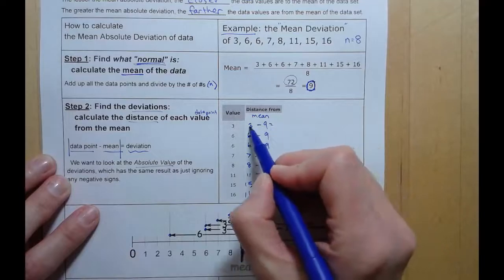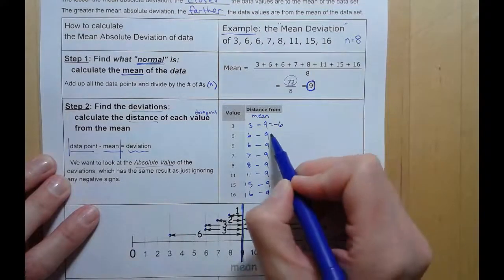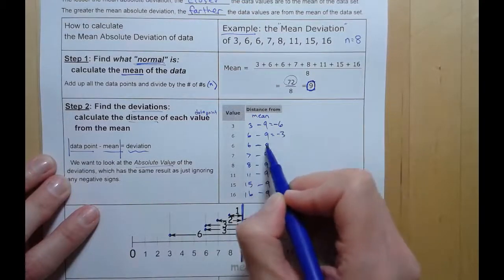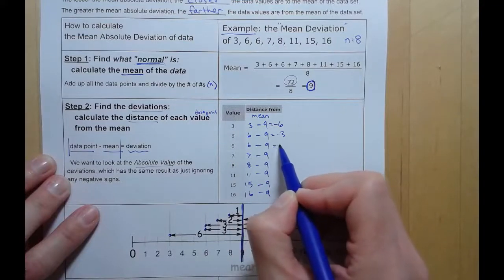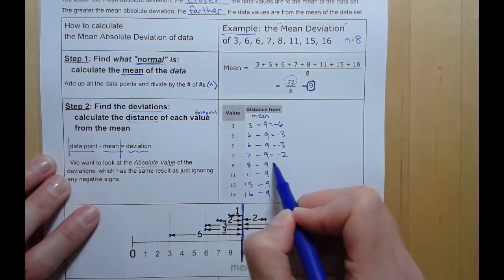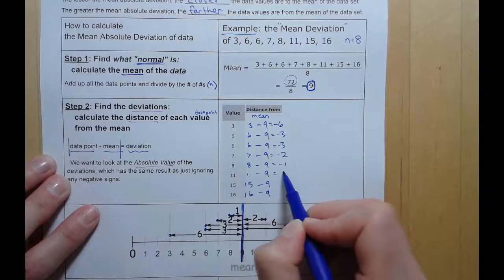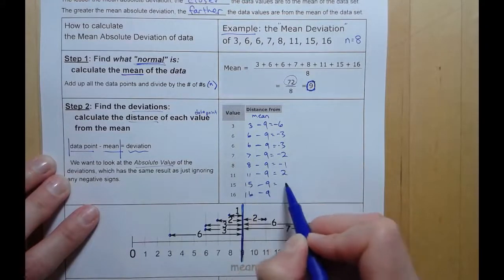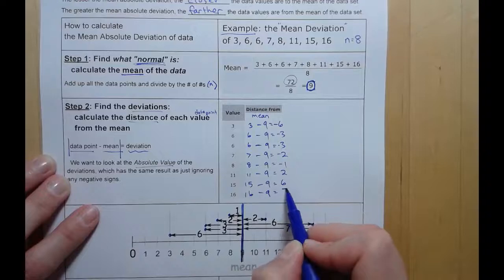So the distance from the mean here, this is 6 under the mean. This data point is -3. It's 3 less than the mean. This one's also 3 less than the mean. This is 2 less. This is 1 less. This one is 2 over the mean. This one is 6 over the mean, and this one is 7 over the mean.